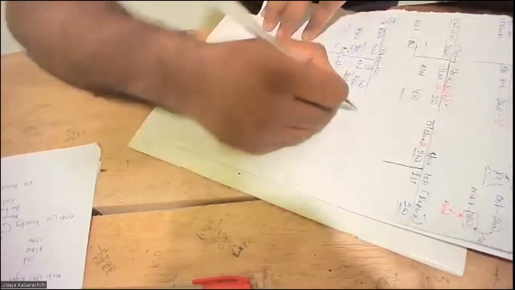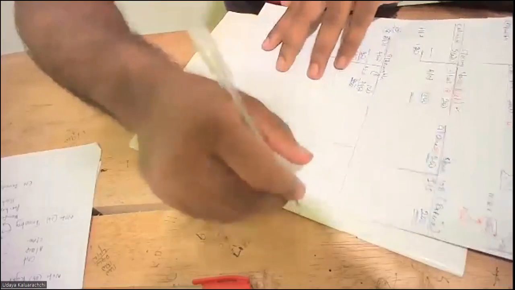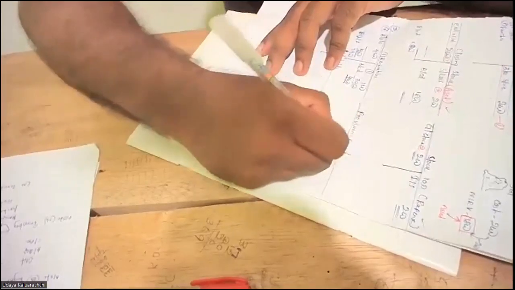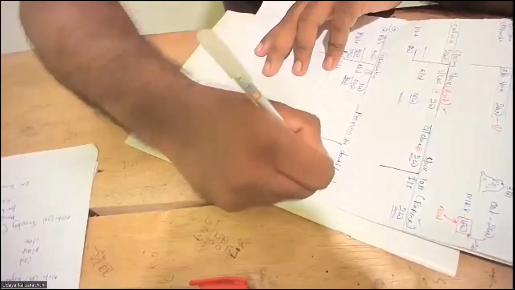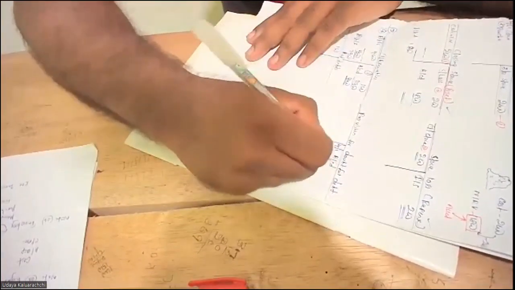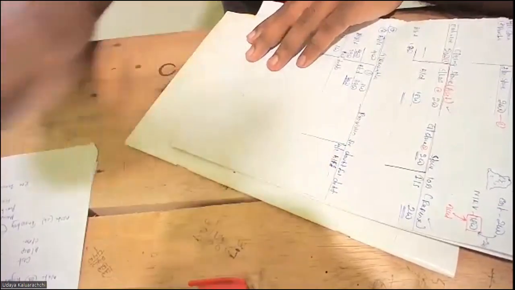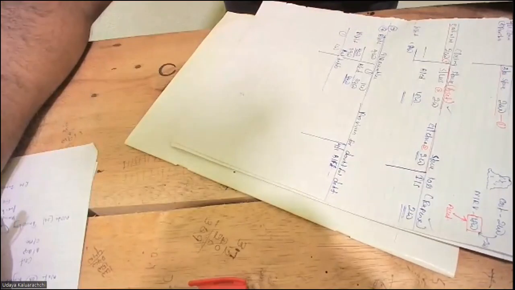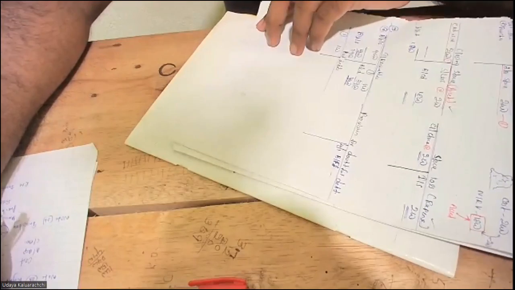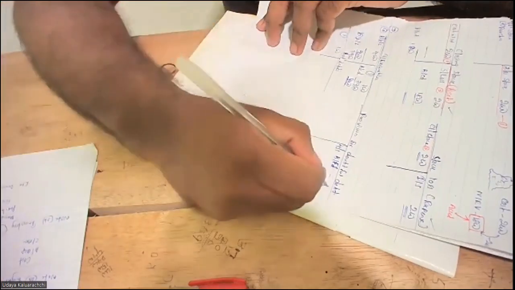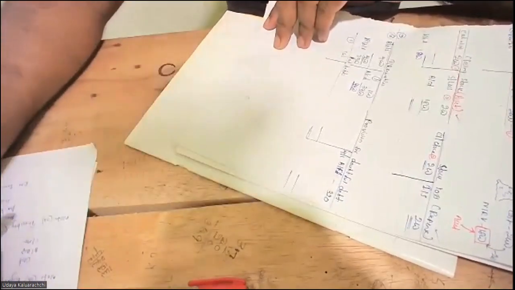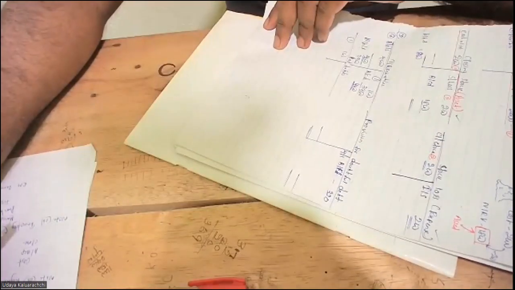Then you have to prepare the provision for doubtful debt account. Check the opening balance of doubtful debt. Provision for doubtful debt as at 1st of April 2030, it is 320. It is a credit balance. Always remember, provision accounts represent a credit balance.